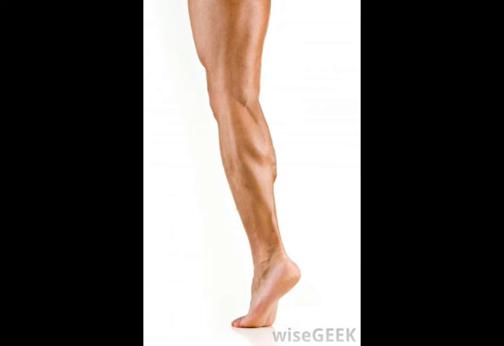The muscles of the leg receive blood mostly through the anterior and posterior tibial arteries. They supply the leg muscles with blood as they branch along the tibia and fibula. The leg is innervated by the sciatic nerve.